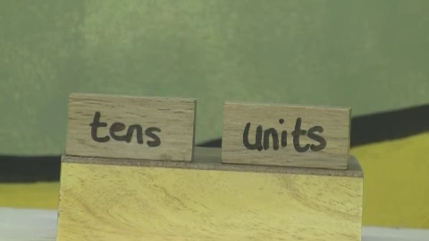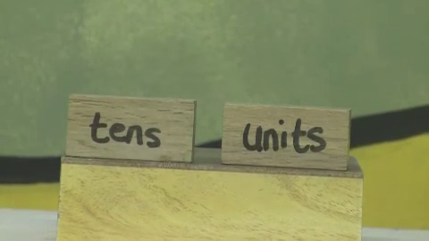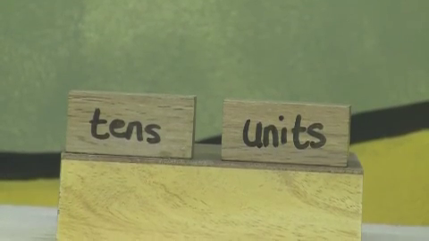In Addition Level 4, we learned how to partition numbers into their tens and units.